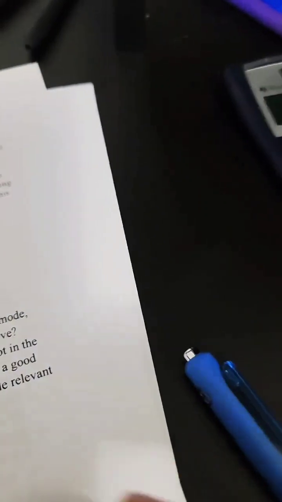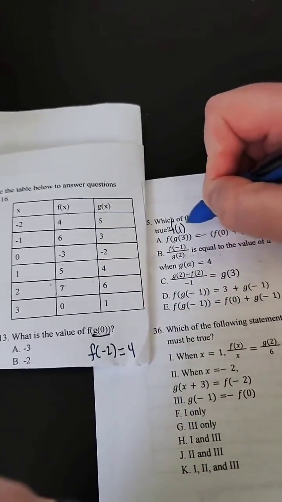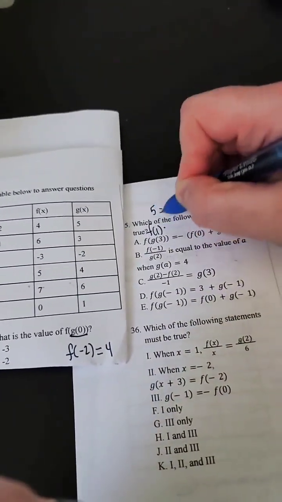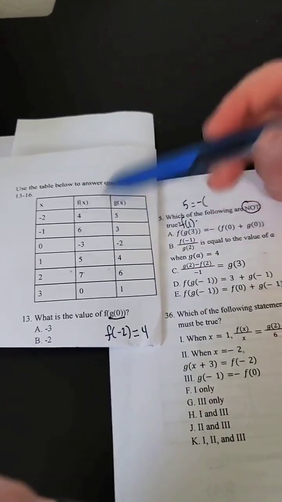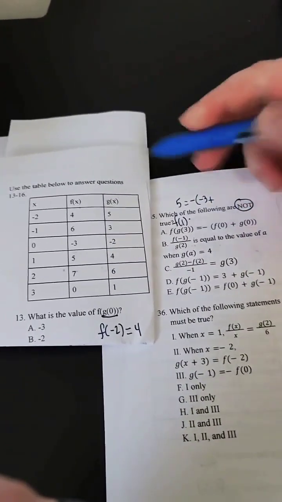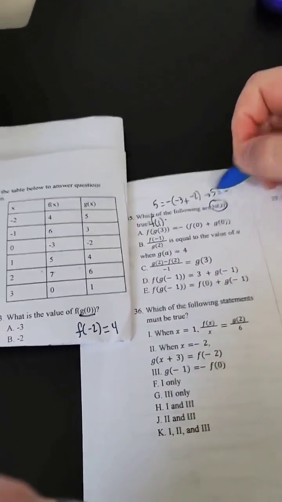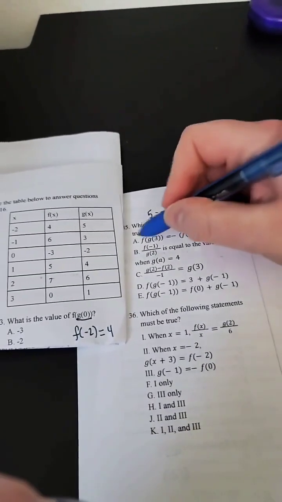Okay, so here's the little chart thingy that we're looking at right there. So we're trying to see f of g of 3. So g of 3, g when x is 3, is going to be 1. So this is saying f of 1. And f of 1 is saying f when x is 1, which is just going to be 5. So this is saying 5 is equal to negative of whatever f of 0 plus g of 0 is. So f when x is 0 is going to be negative 3 plus g of 0, g when x is 0 is going to be negative 2. So this is saying 5 is equal to the negative of negative 3 plus negative 2, which is negative 5. Negative of a negative is a positive. 5 equals 5. That's true. We're looking for what's not true, so it's not A.